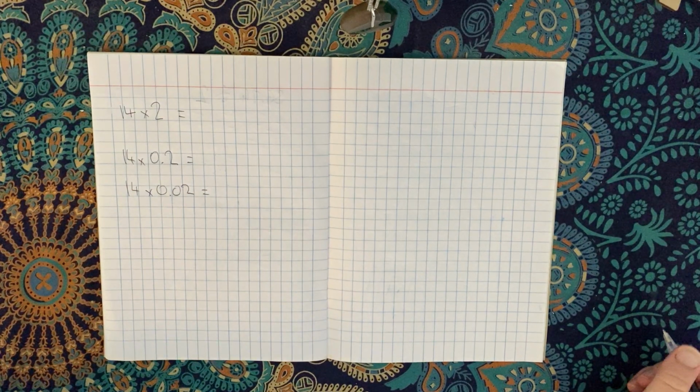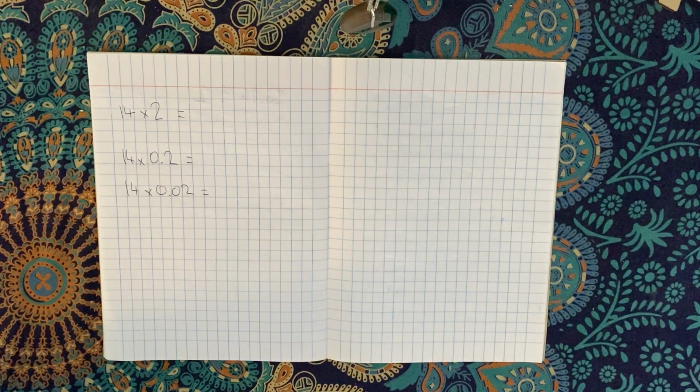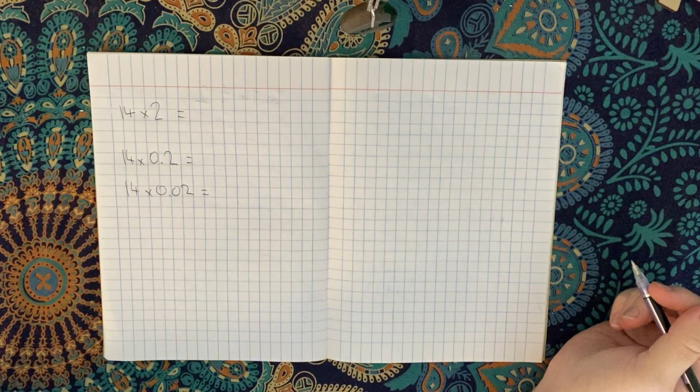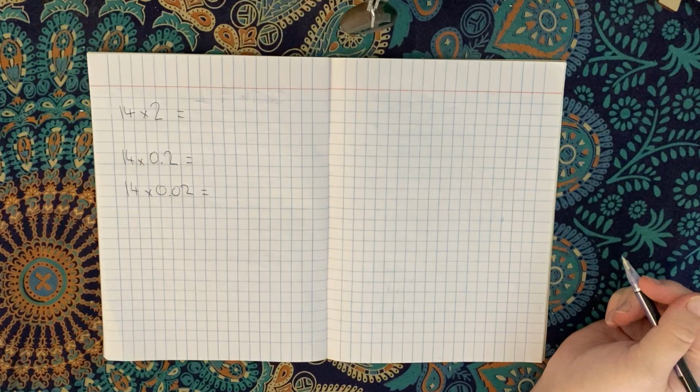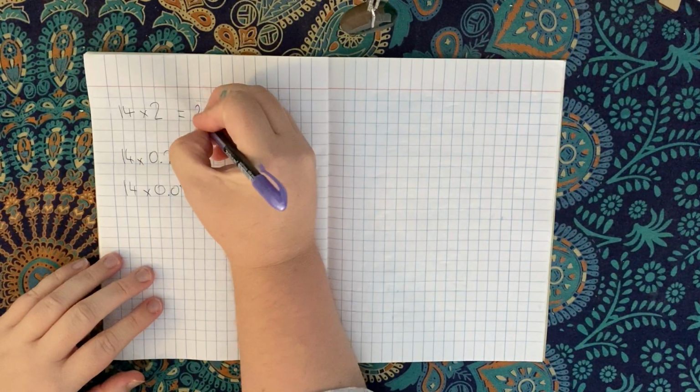Hello, today we're going to talk about dividing by decimals, but we're going to start by doing a little bit of revision on multiplying by decimals. So let's start with something easy. 14 times 2. Obviously we know how to do that.